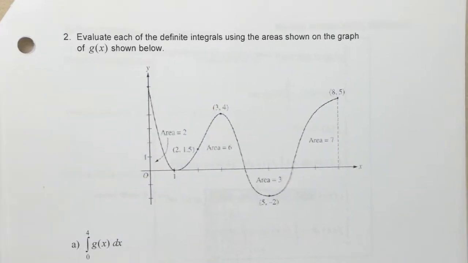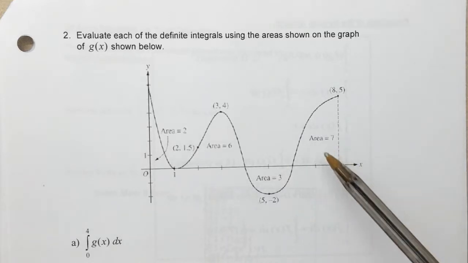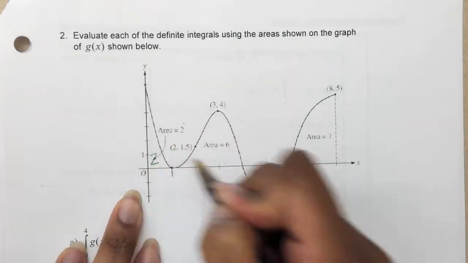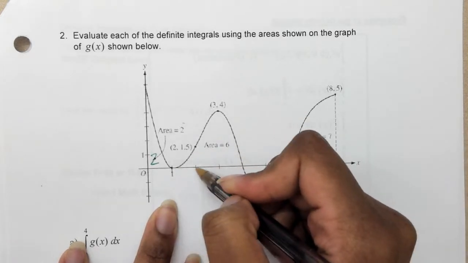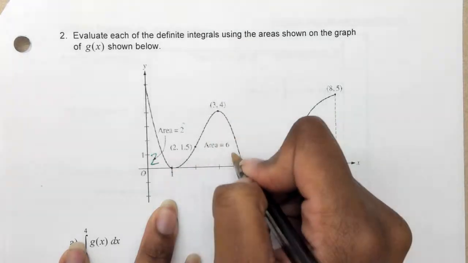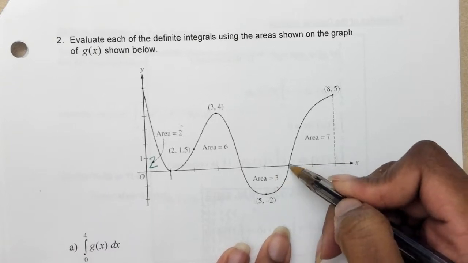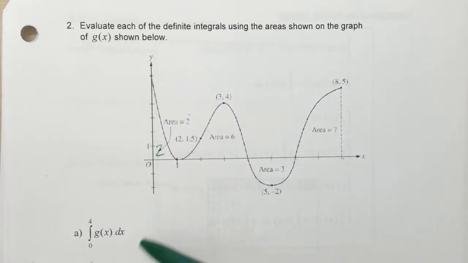So on page 3, we have an example where it tells us the areas under the curve for given intervals, right? So from 0 to 1, the area is 2. From 1 to 4, the area is 6. From 4 to 6, the area is 3. And from 6 to 8, the area is 7. So we're going to use those areas to help us figure out the areas from A through F.